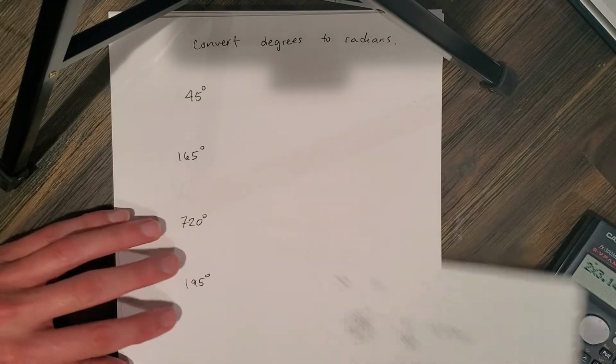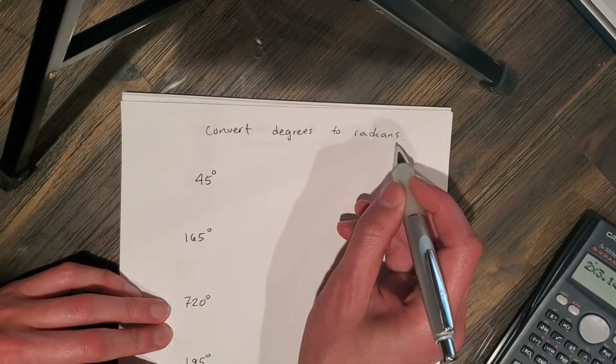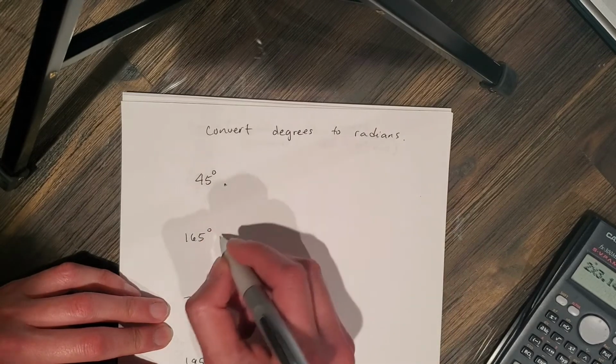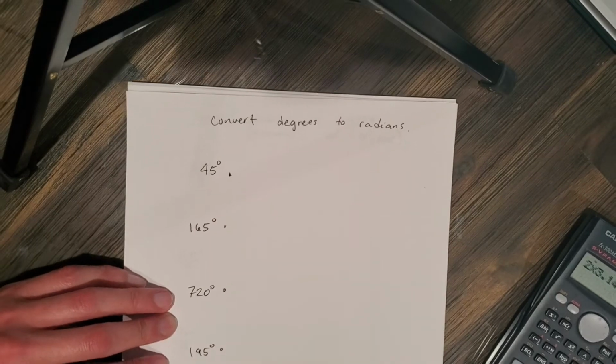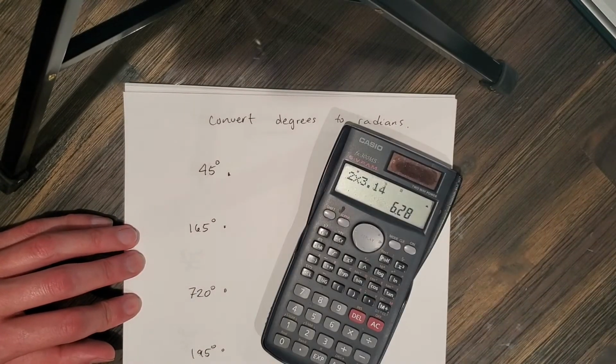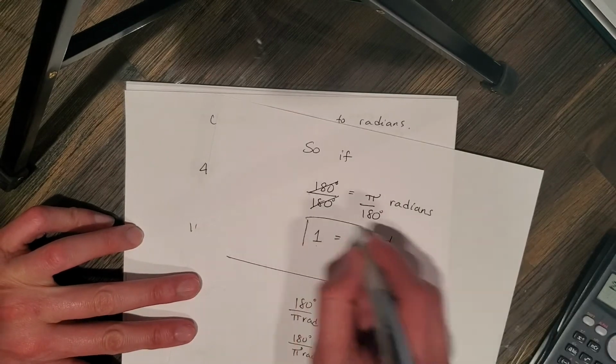Now, watch this. I'll make it easy for you guys. When you're converting from degrees to radians, you always want to end up with radians. So we're going to multiply all these. This is times, not a decimal here. You're going to need a calculator, so make sure you have it handy. Now, remember our two little equations here?